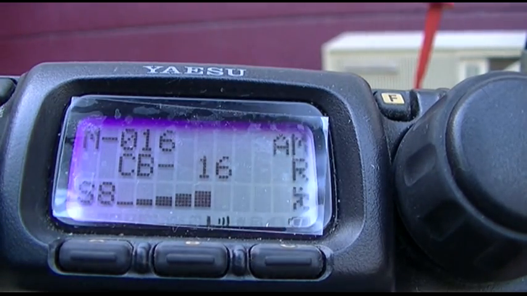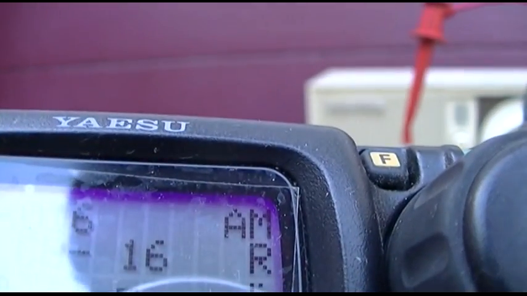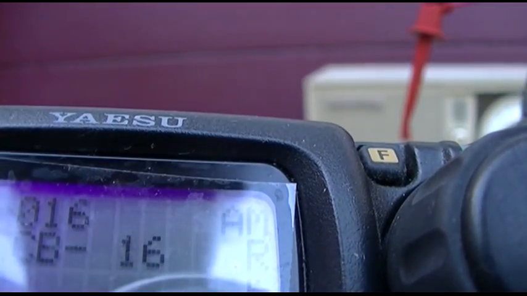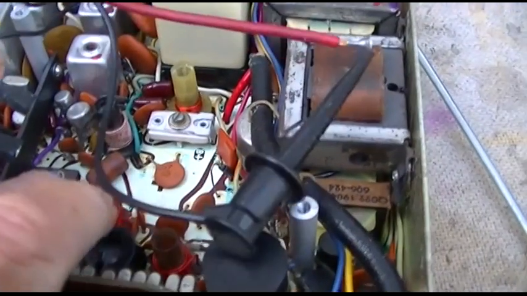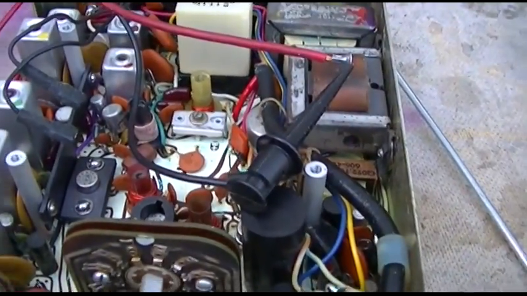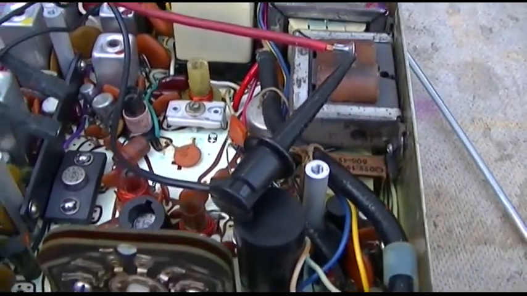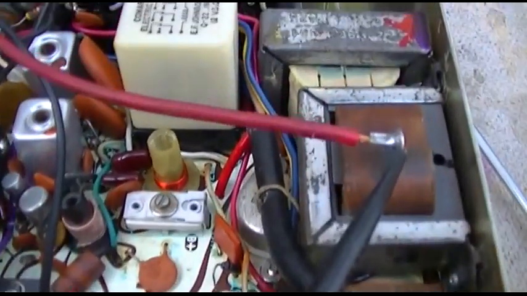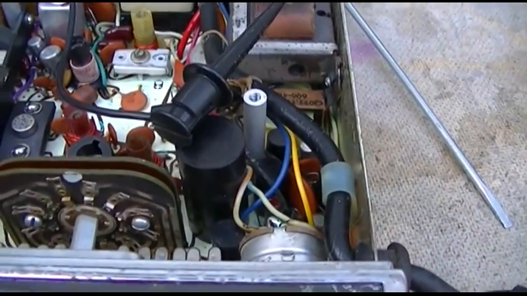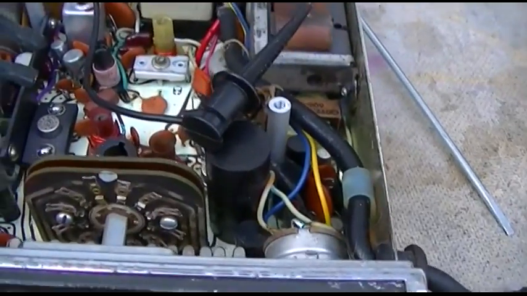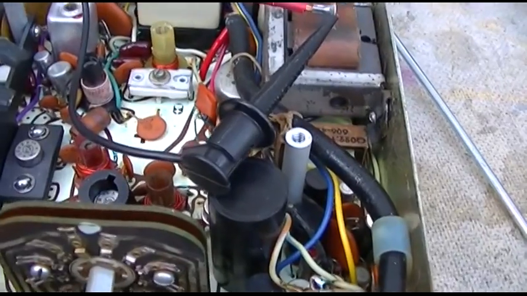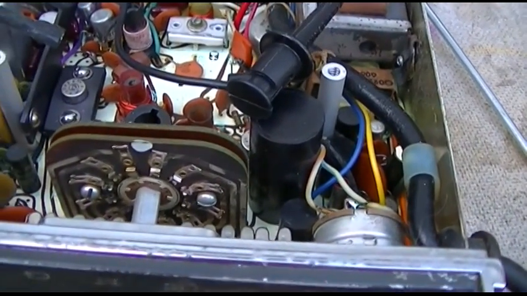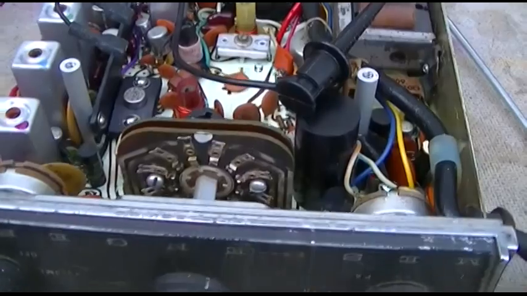One, two, 1, 2, 1, 2. It's not real good to run it without an antenna on it, but who cares? I'm probably not going to use it. So it'd be interesting to figure out, obviously the audio stage is working because the mic feeds into the very front of the audio stage. So, let's take a look at the schematic.